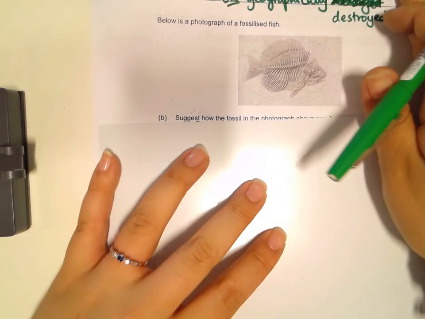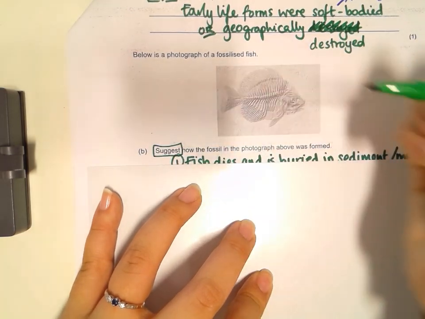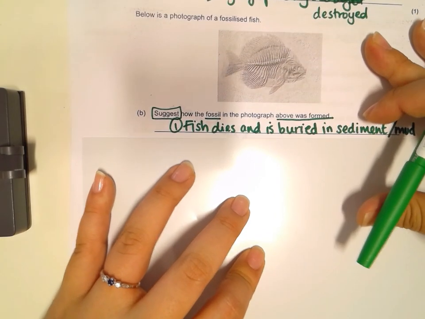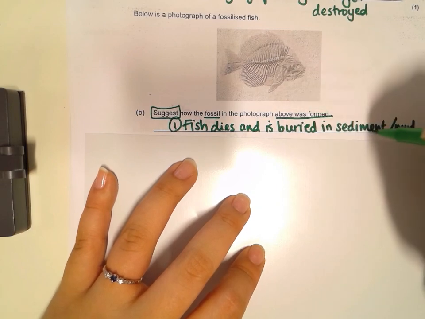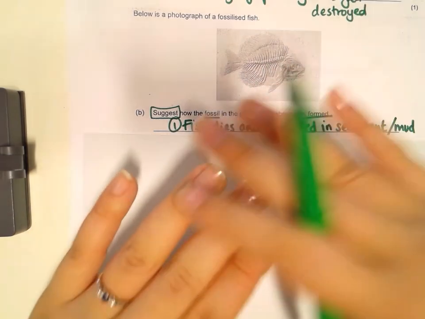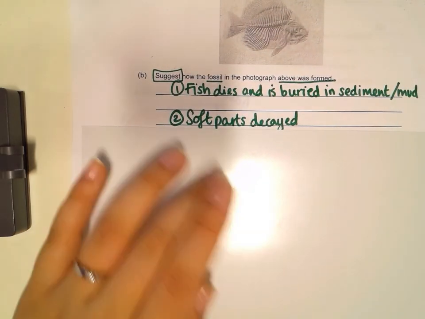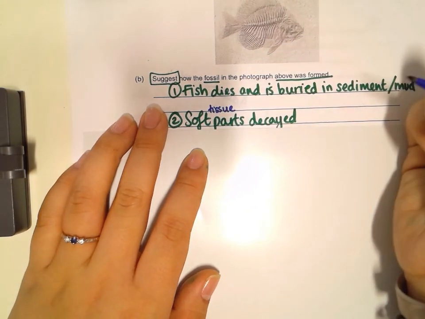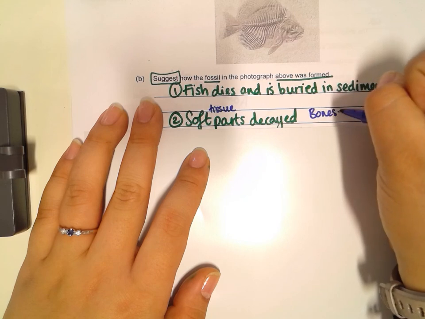We have a photograph of a fossilized fish, and it says here, suggest how the fossil in this photo was formed. So the first thing that has to happen is that the fish is going to die, and it's going to be buried with lots of sediment or mud laid on top of each other. Then the soft parts would have decayed. As said before, the soft parts such as tissue would have decayed. The hard parts such as bones are not decayed.